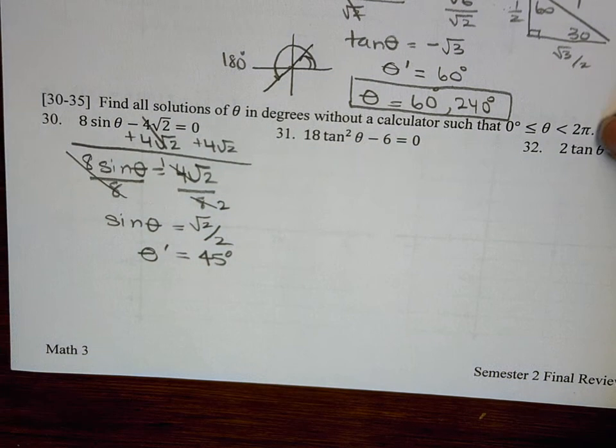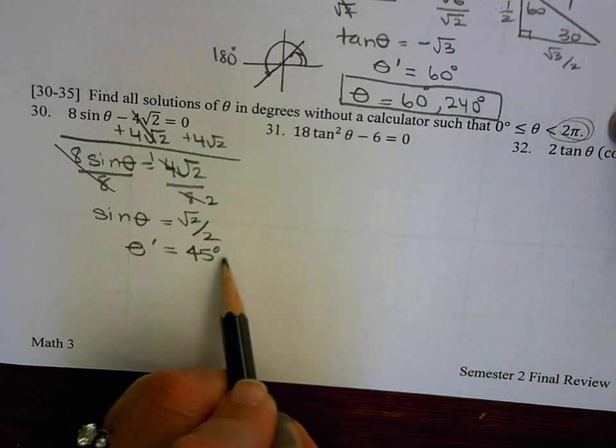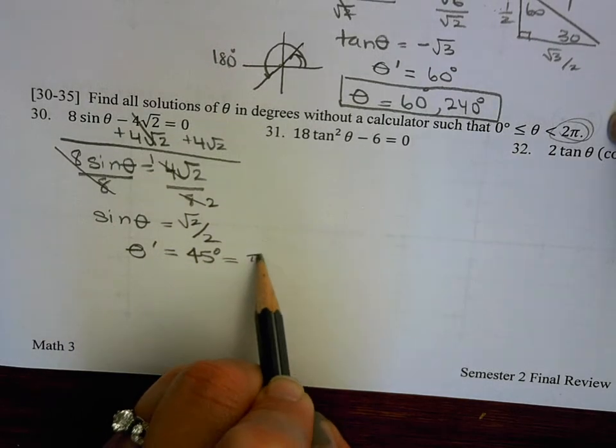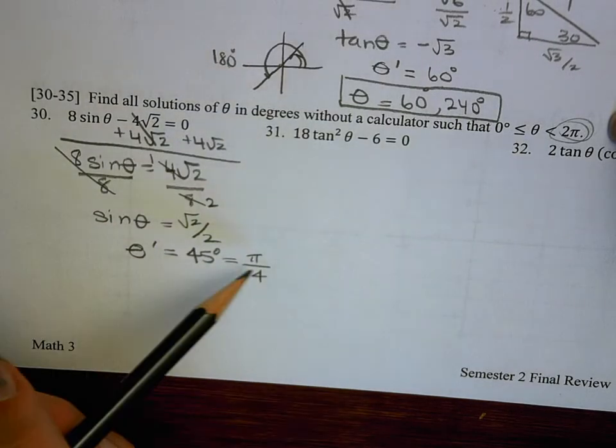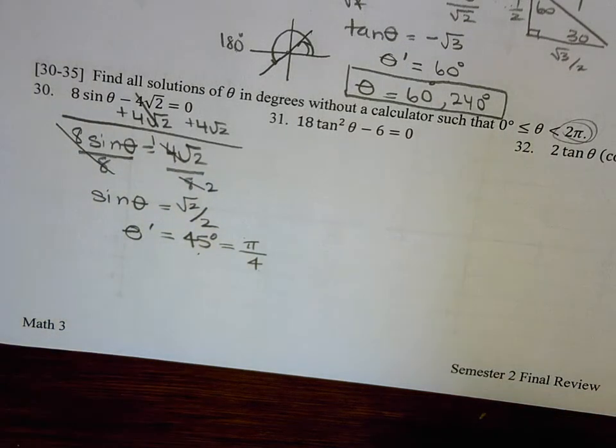And so now the directions are wanting me to do this in radians, so I'm going to convert that to radians. So that would be the same as pi over 4, right? Because pi is 180 degrees, and 180 divided by 4 is 45, so pi over 4.